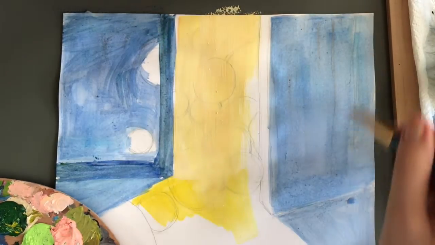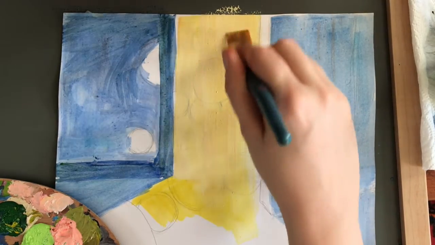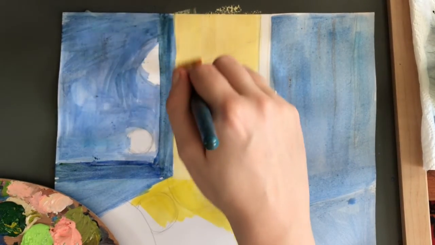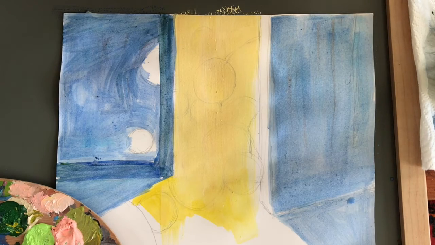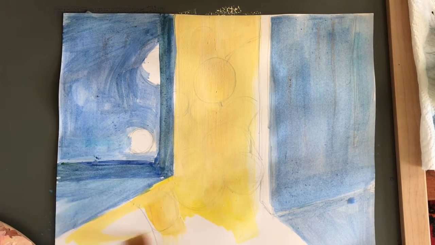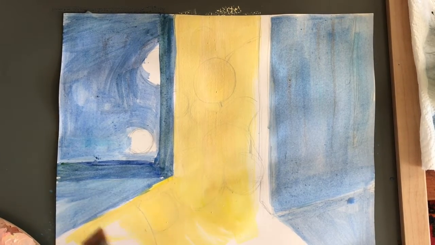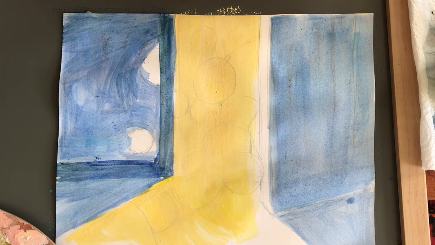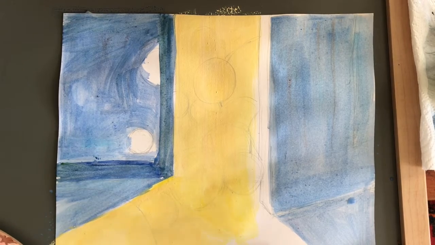I am using a board that I often paint on, so I'm not worried about getting paint on my surface. If you are painting on like your kitchen table or something, please make sure you spread out newspapers or old magazines. Put something underneath, or a sheet of cardboard that nobody cares about. Put something underneath your work so that you do not get paint all over your furniture, because that is not going to make anybody happy.